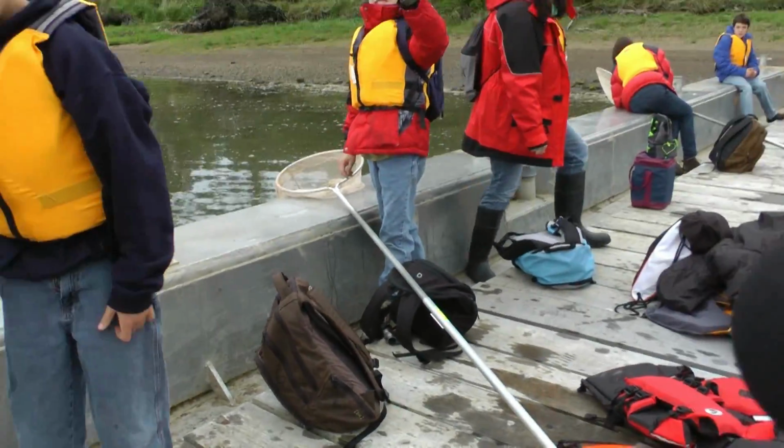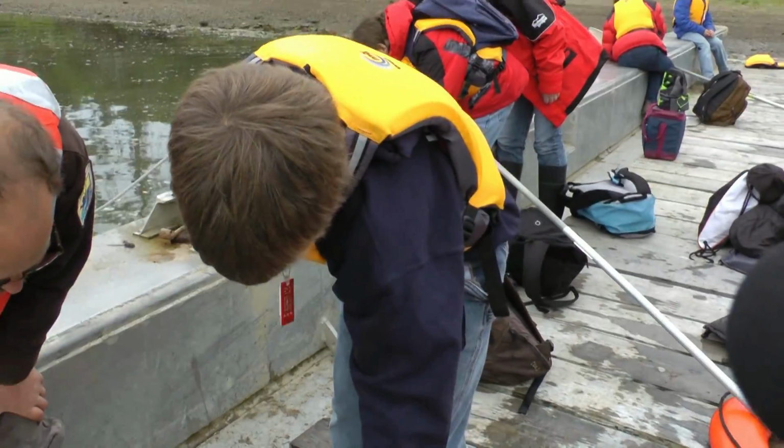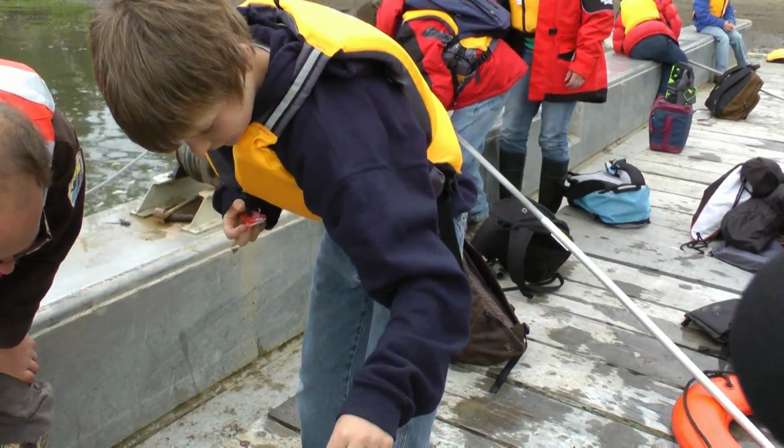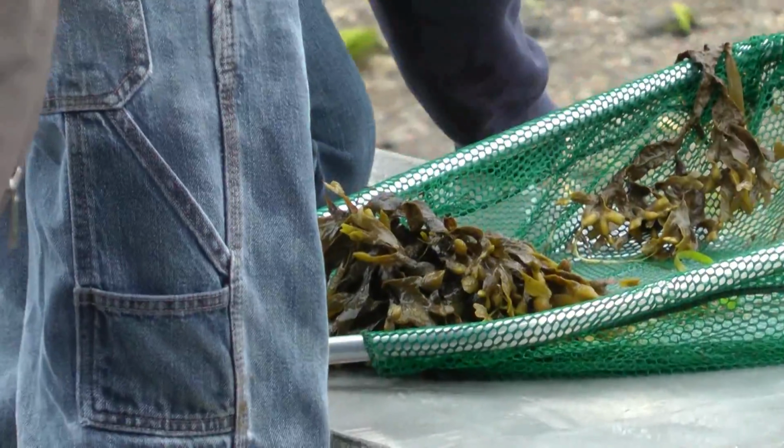Look at this tiny oyster shell I found! A snail, and we got oysters, and we got seaweed. Another one. Did you really?